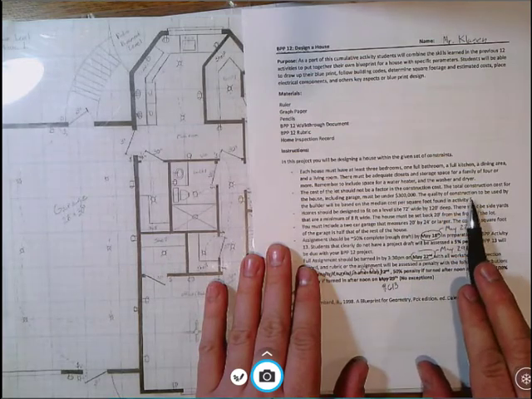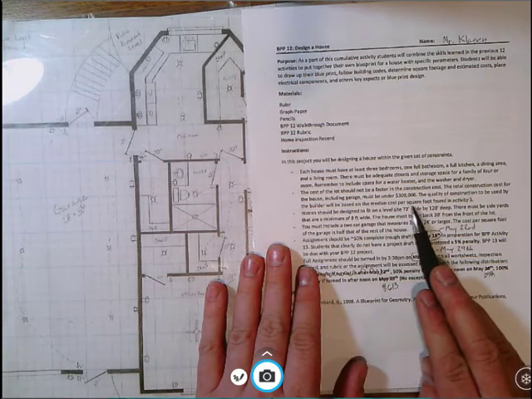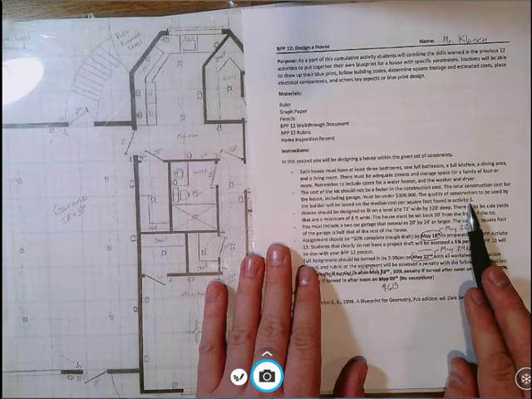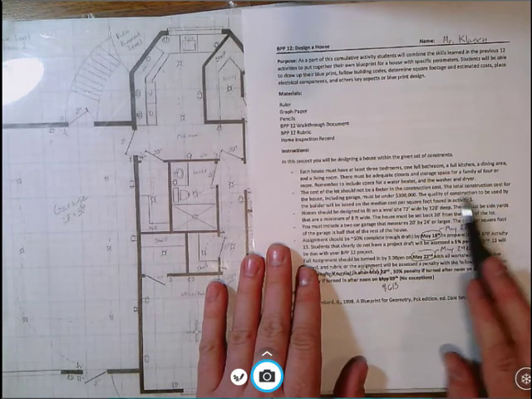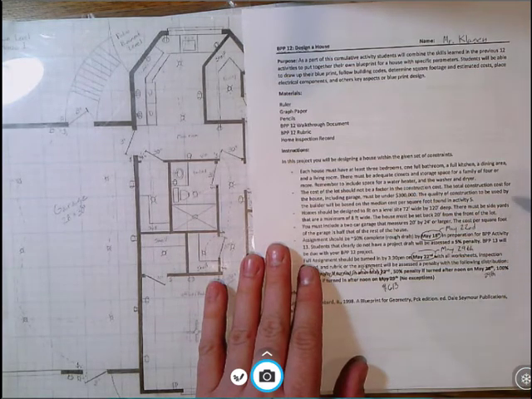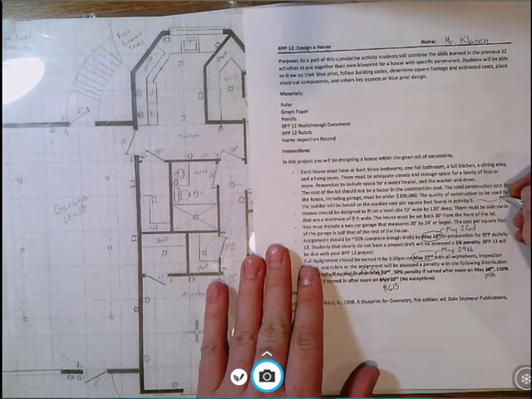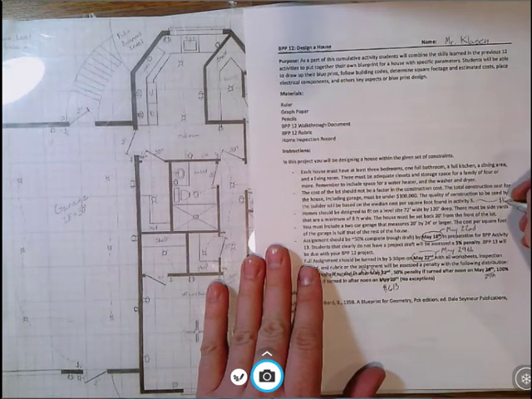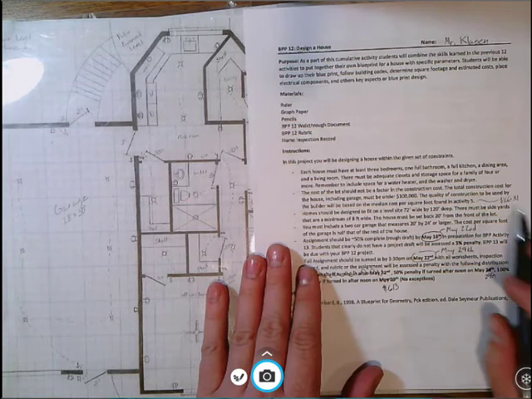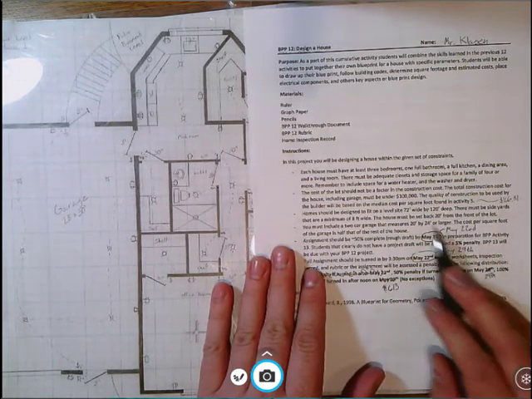The quality of construction to be used by the builders will be based on the median cost per square foot found in Activity 5. That was when we did the median cost activity, and we found that price. You'll want to write this down if you don't have it. The median cost that we found was $166, and I believe it was 81 cents. So that's something to keep on hand.